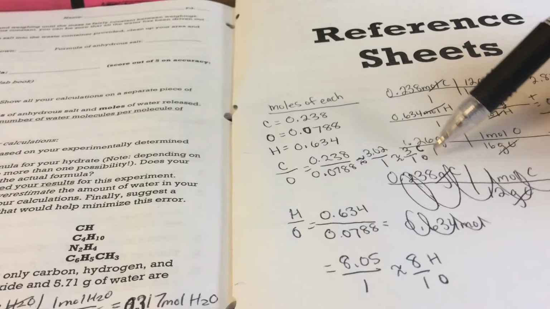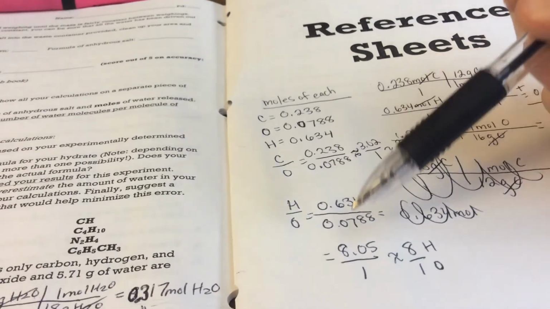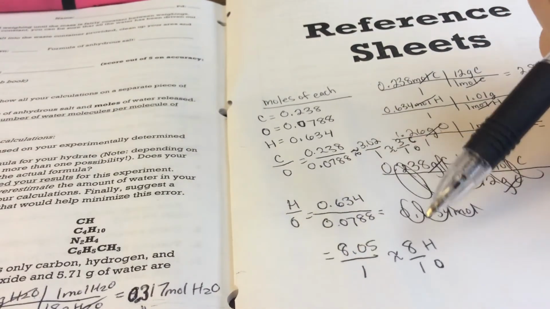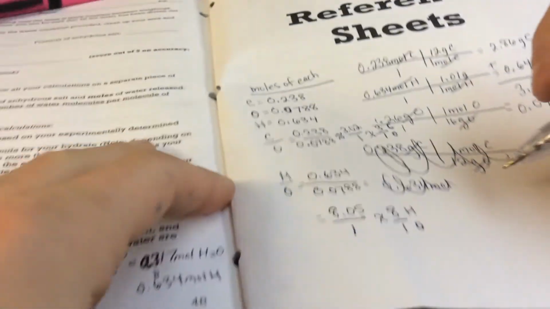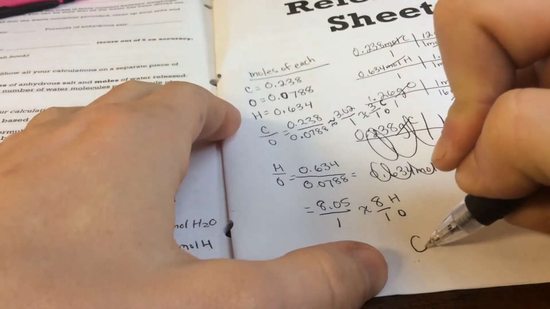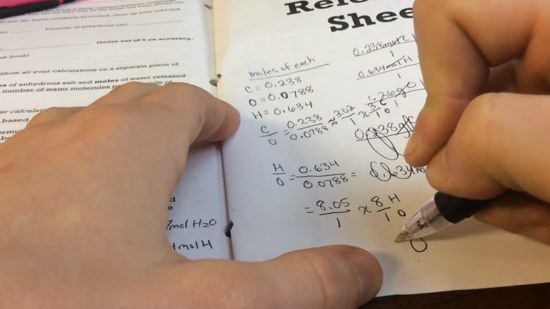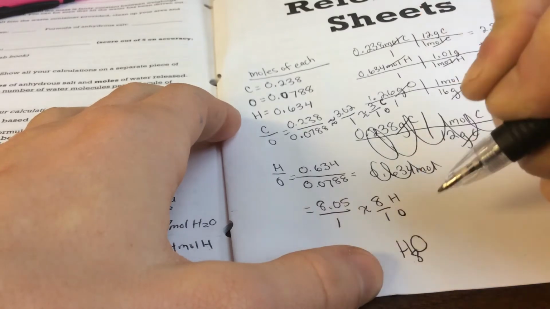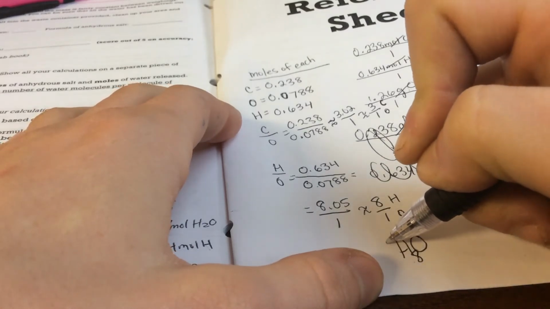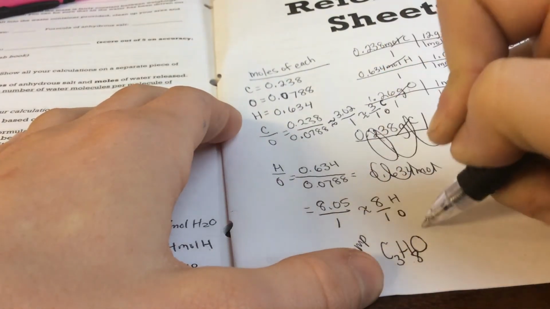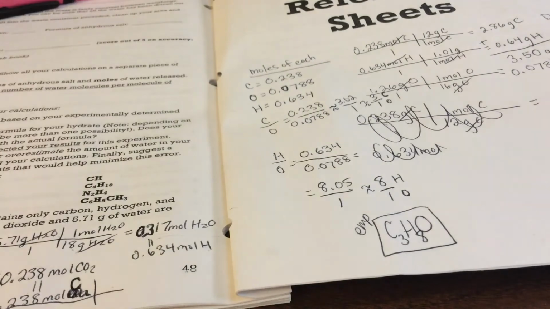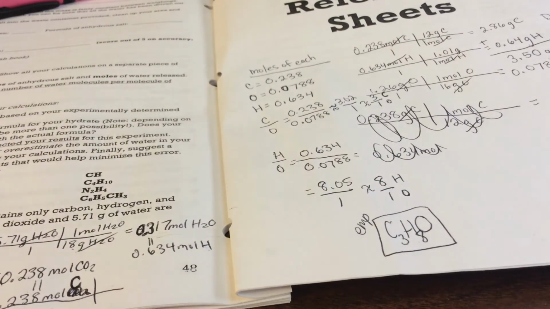So for every 3 carbons, I need 1 oxygen. Down here, same idea. I got 8.05 hydrogens for every 1 oxygen. That's close enough to round to 8 hydrogens for 1 oxygen. So now if I write my actual formula, I'm going to pretend like I have 1 oxygen. If I have 1 oxygen, right above it tells me 8 hydrogens and 3 carbons. So my empirical formula is C3H8O. So a lot of work, but actually not too difficult once you kind of figure out the pattern.